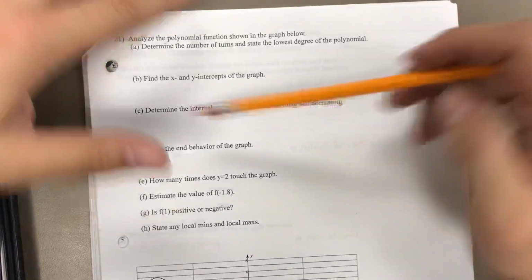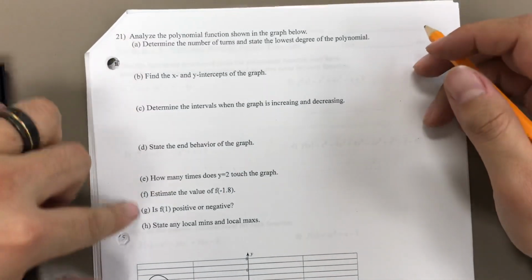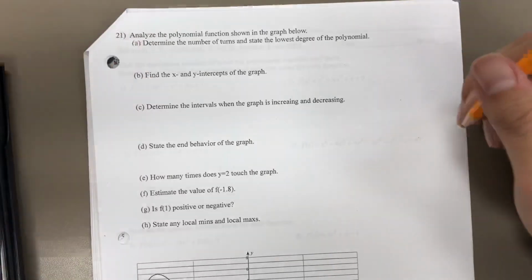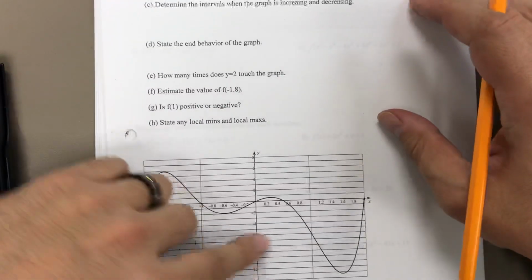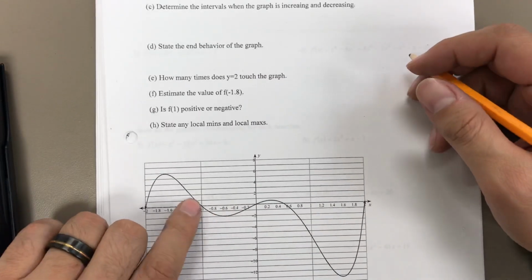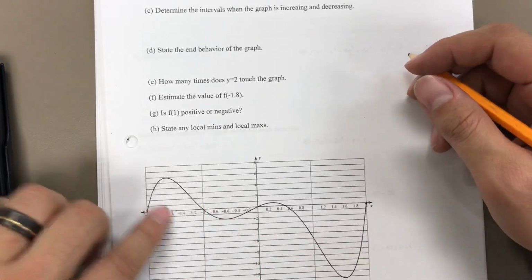All right, we are on the home stretch of this quiz review. We are working on number 21, A, B, C, D, E, F, G, and H on the third page of the quiz review. This all has to do with this graph down here. And when you have to read off of your graphs, you just have to deal with a certain level of uncertainty about where the coordinates actually are.